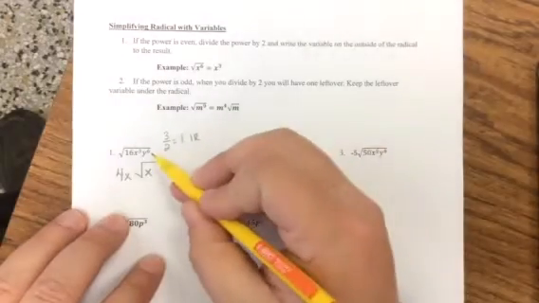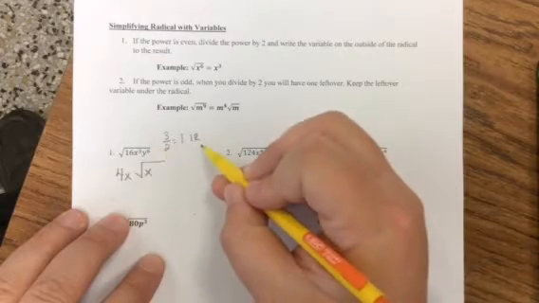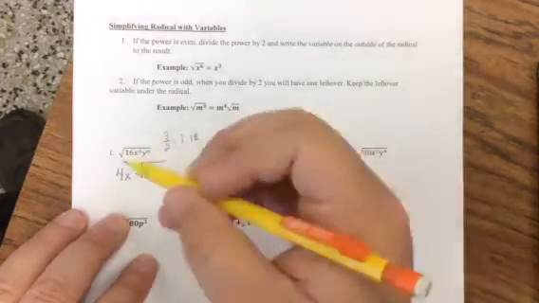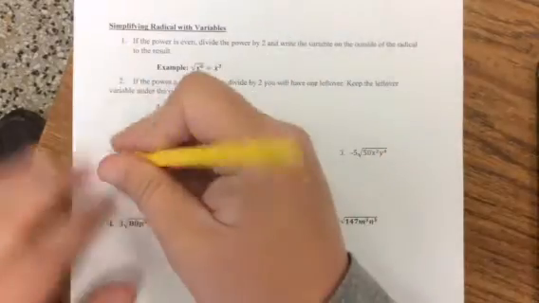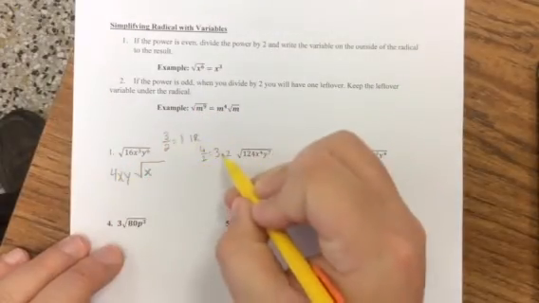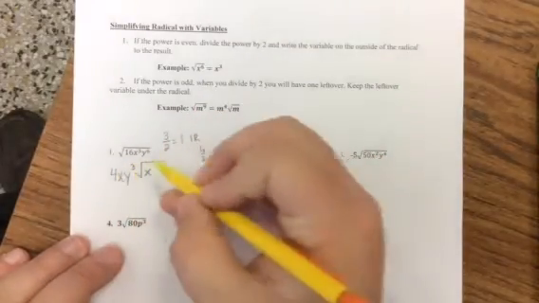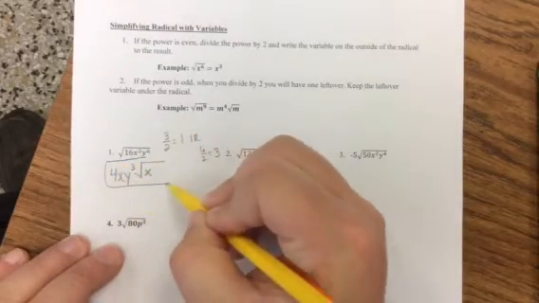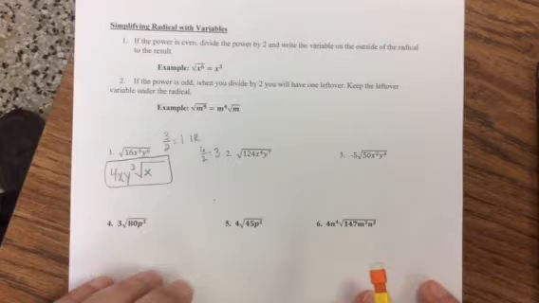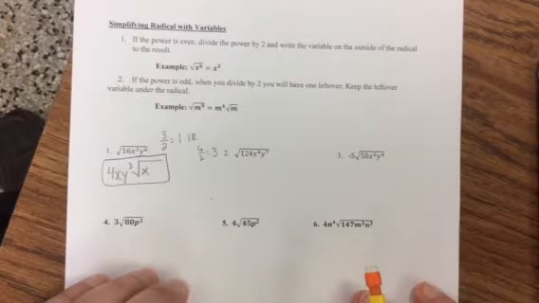And then I have y to the 6th. 6 divided by 2 is an even number, obviously, so 3. So that comes outside as well. Let me slide over and give myself some more room. So I got 4x, y to the 3rd power, and there's your answer. 4xy cubed square root x. Okay. Same thing for 2.